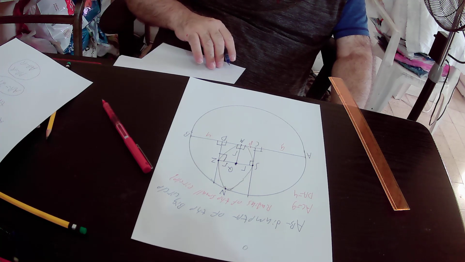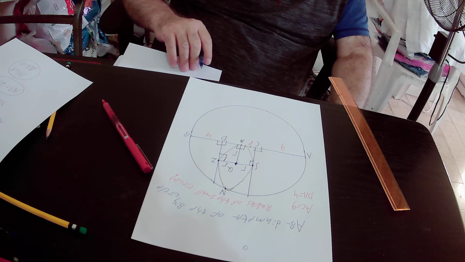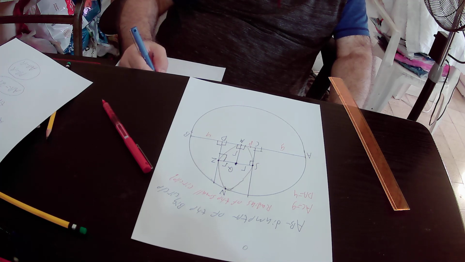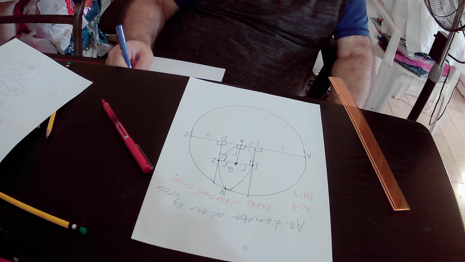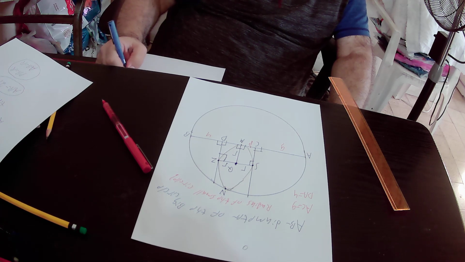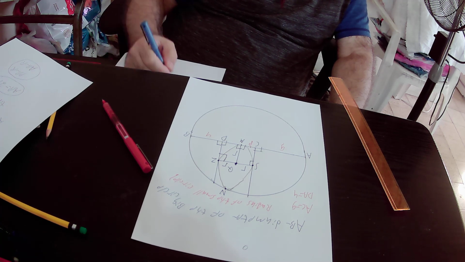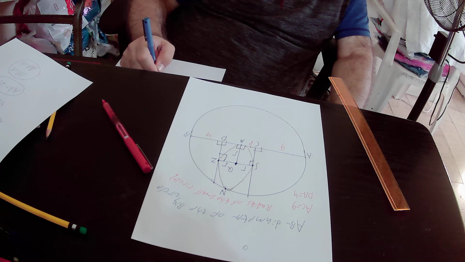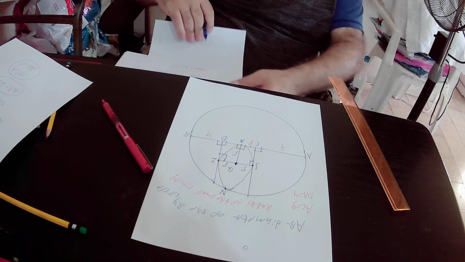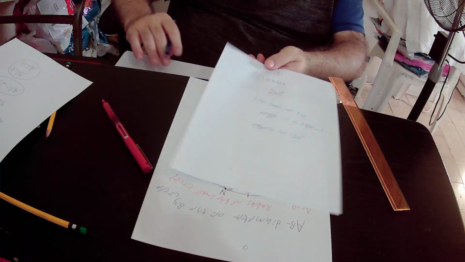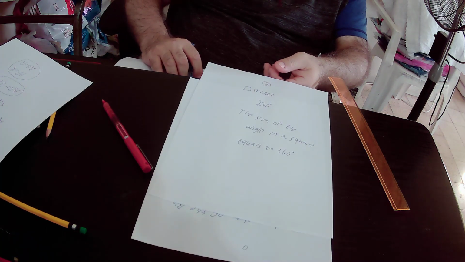And we have a rule that the sum of the angles in a square equals 360 degrees.